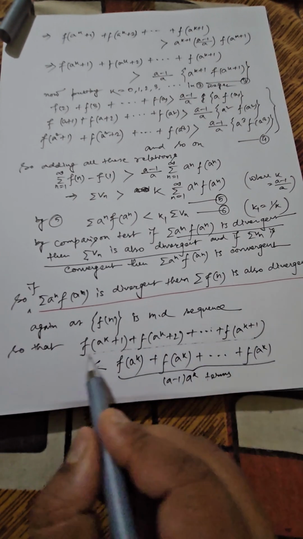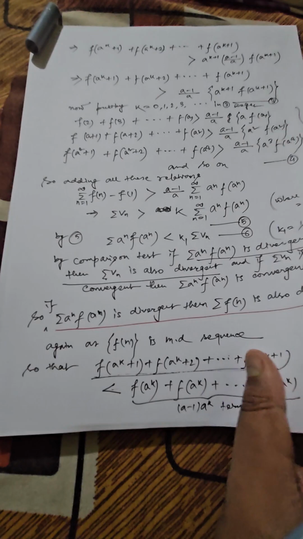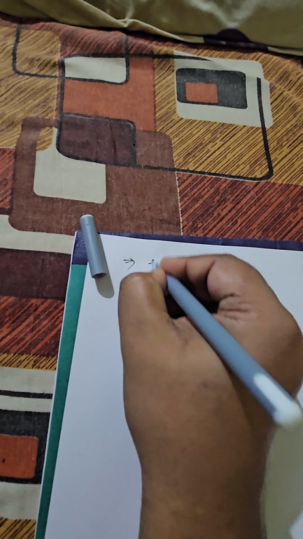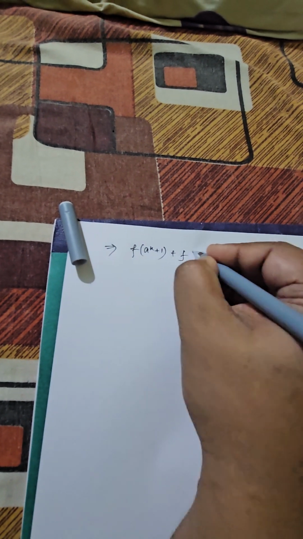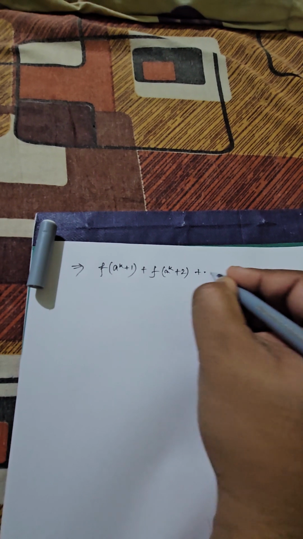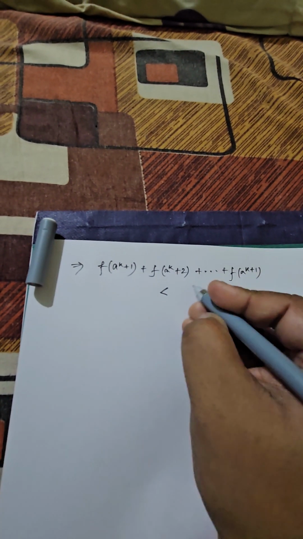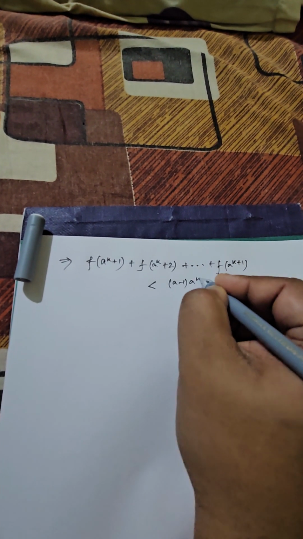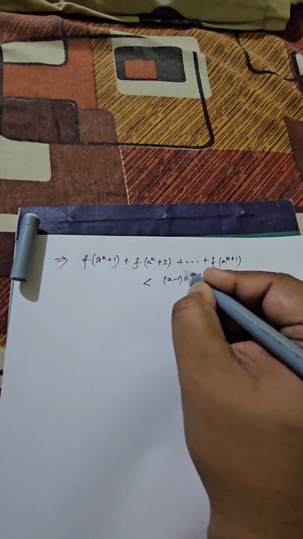Now no need to change the left hand side, only the right hand side should be modified. So we can write this as f of a^k plus 1, plus f of a^k plus 2, plus dot dot dot, plus f of a^(k+1), whole less than (a minus 1) into a^k f of a^k.